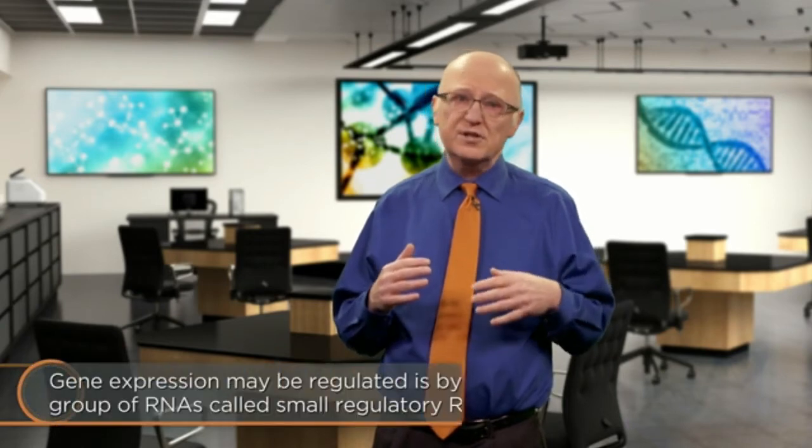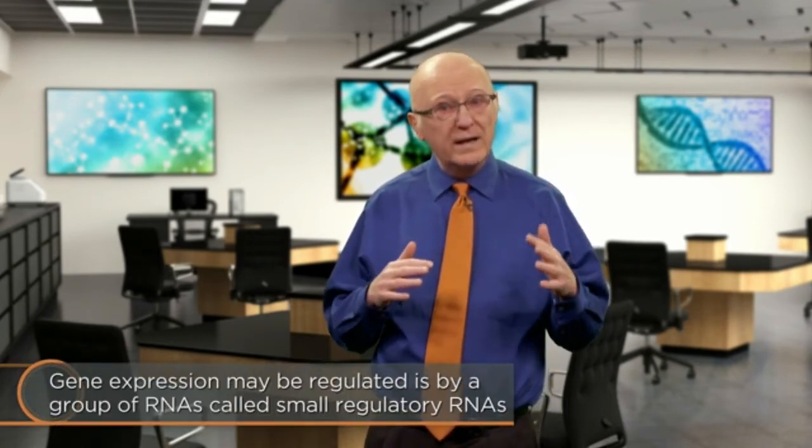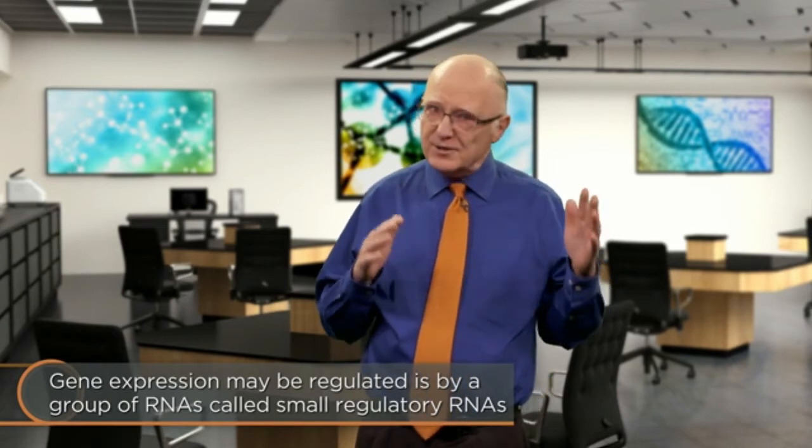But there are even more possibilities for regulating and altering the expression of proteins. And strangely enough, one major way that the expression of a gene may be regulated is by a group of RNAs called small regulatory RNAs. Yes, you heard that right. We've been talking about messenger RNAs all this time, the bearers of information for making proteins. And now we're going to see how the amount available of these messenger RNAs and whether they are translated is regulated by a whole other set of RNAs known as regulatory RNAs.